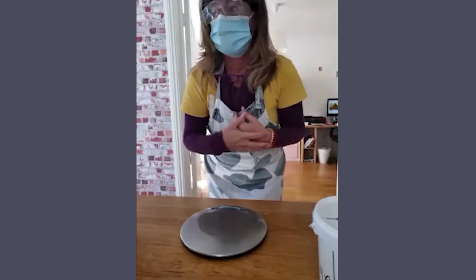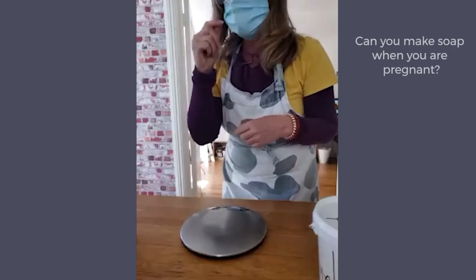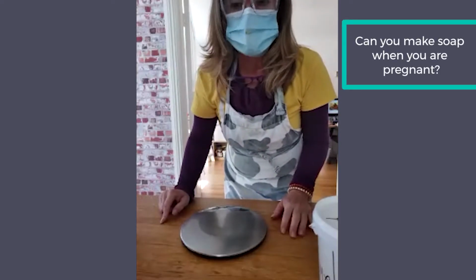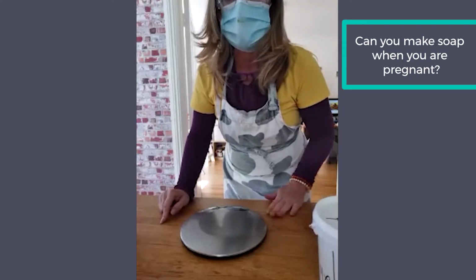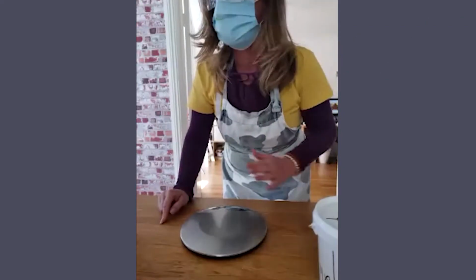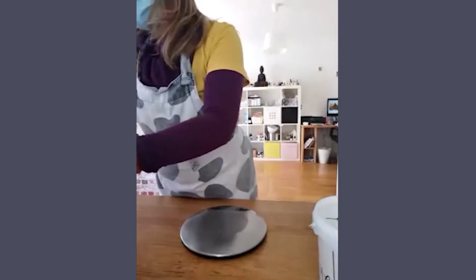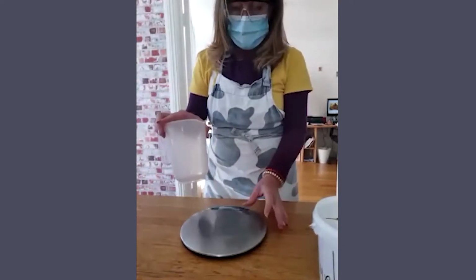So the sodium hydroxide won't remain in the soap after the curing period. That's why we can use it on the skin, right? When you're pregnant, no, you can't. You just have to wait until you have your baby, and of course your baby and pets and children out of the room. Okay, so this is very easy peasy, right?